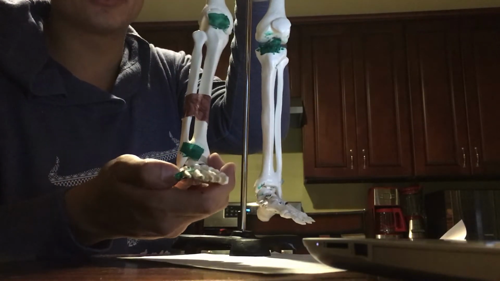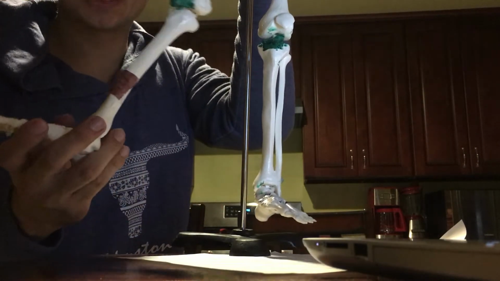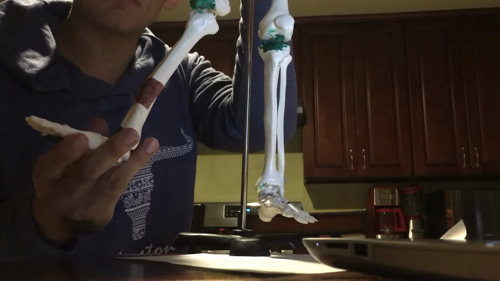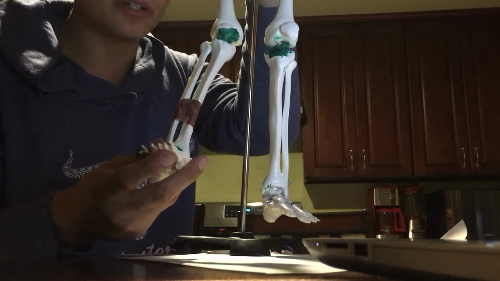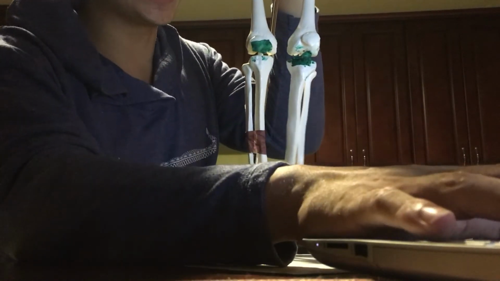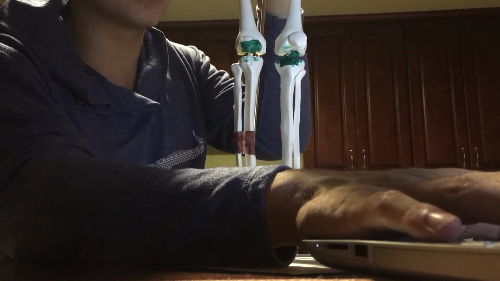You have the metacarpal right here. It kind of ends. You guys can see that. Metacarpal, and then the phalanges. Okay, metacarpal, phalanges. Okay, I wanted to go back to the hands real quick.